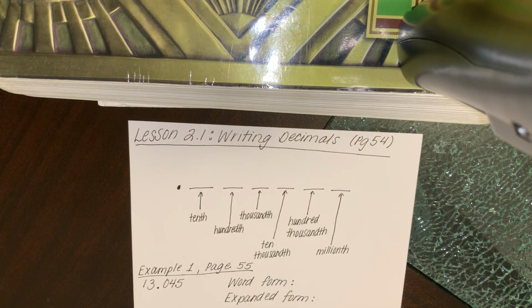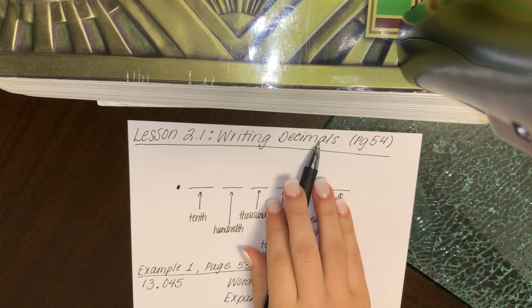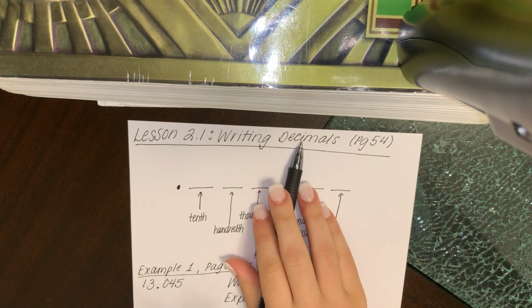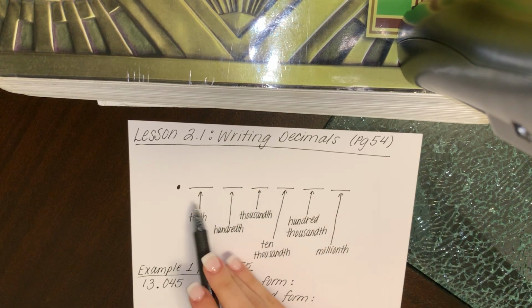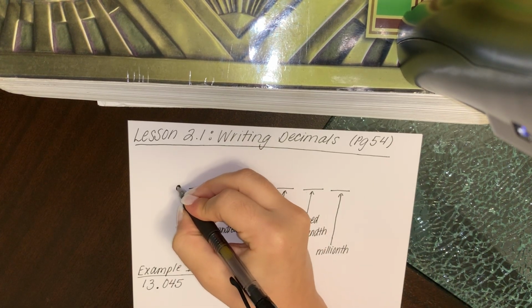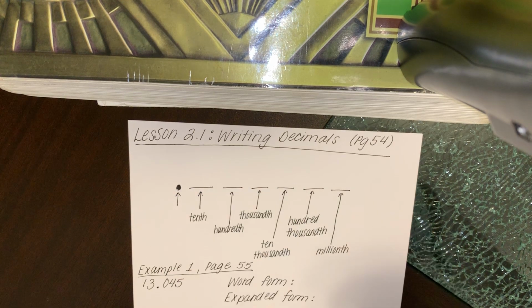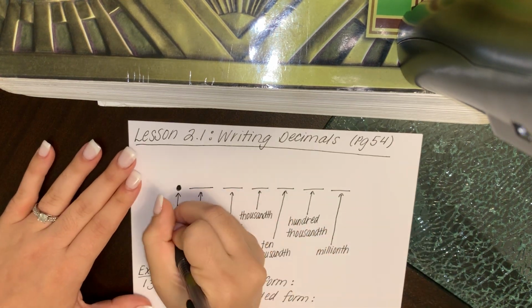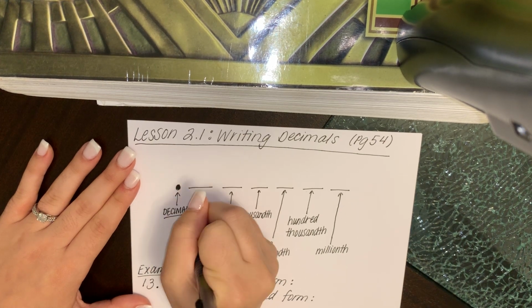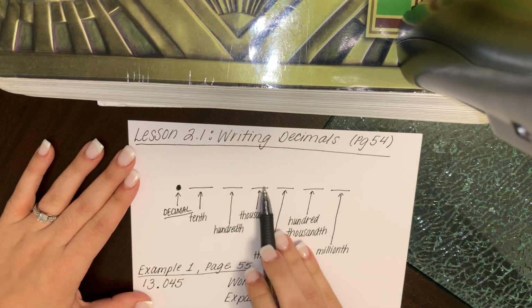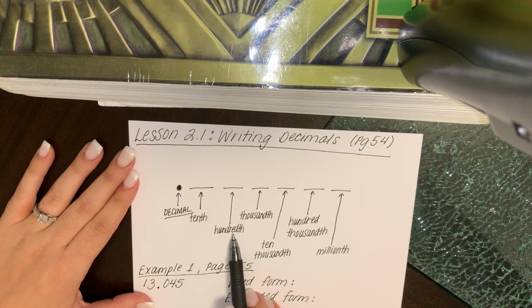54 in your textbook. Now, we're instantly going to start off by saying that writing decimals and reading decimals are just as important. We need to know the place value of when a number happens to be behind the decimal. Now, this dot right here is what we refer to as the decimal. But each number that goes behind it has a place value.